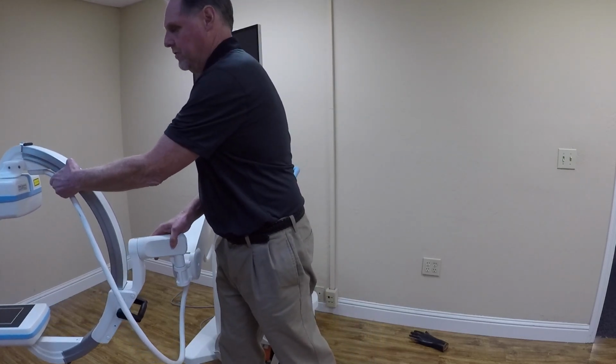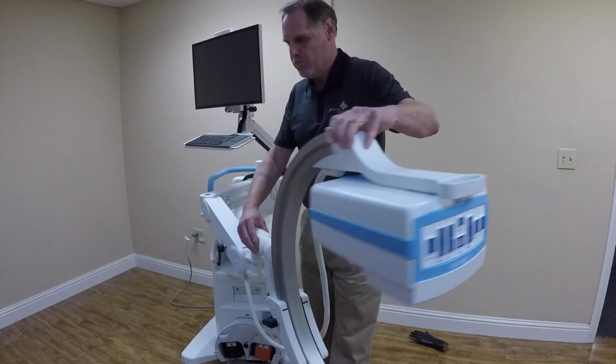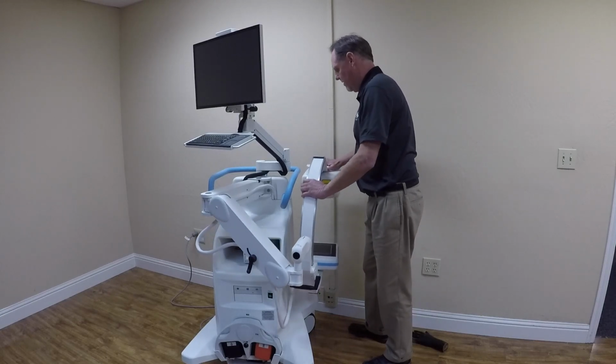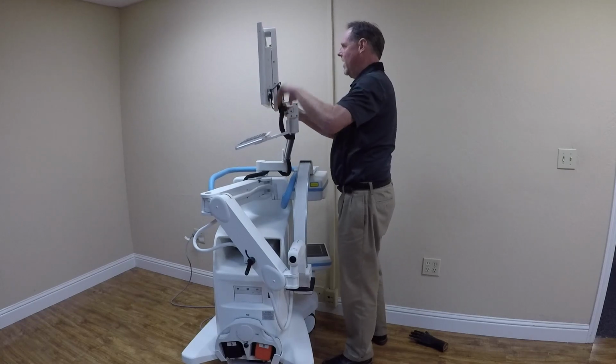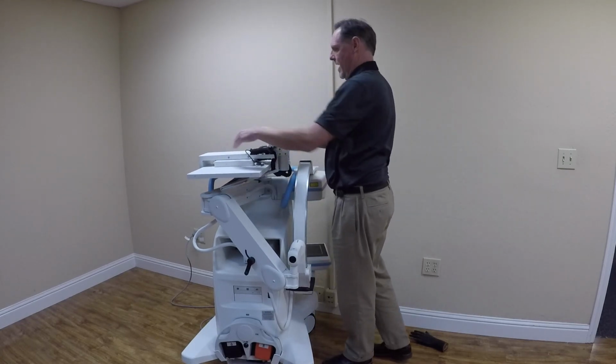Proper storage of the system. There's a little plastic clip right here. We're going to bring that around to the side. It's going to line up with a black line on the handle. It's going to clip right in. The monitor is going to come to the side. It's going to fold down. And we can now put it into storage.